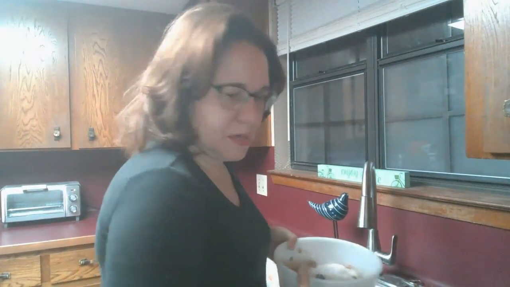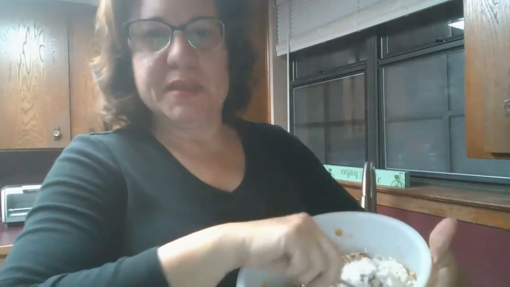All right. We're going to mix it all together and then form them into little tablespoon size cookies, and then we're going to bake them at 350 degrees for about 13, 14, 15 minutes or so, until the edges are light brown.